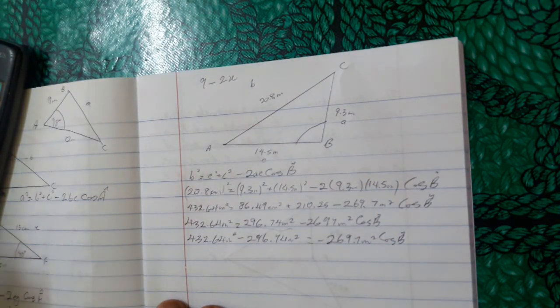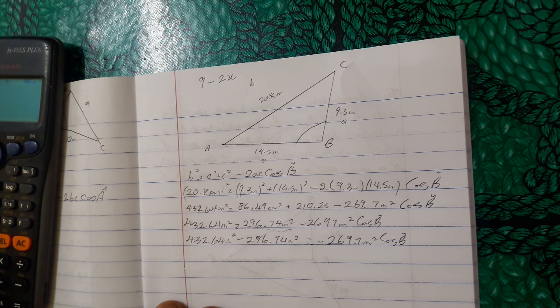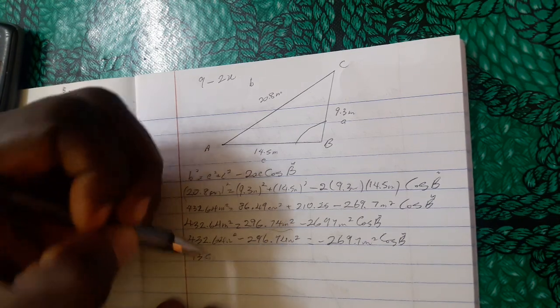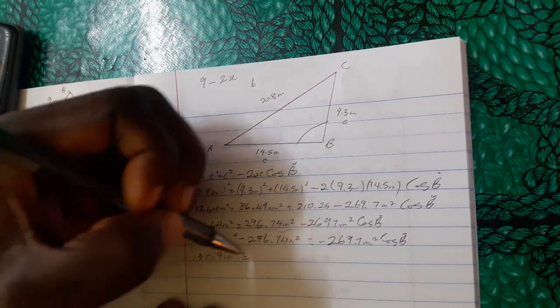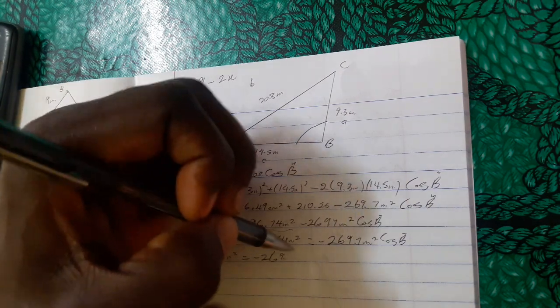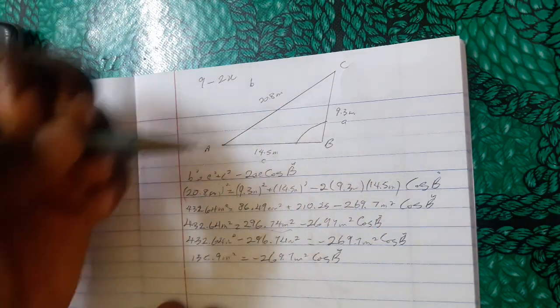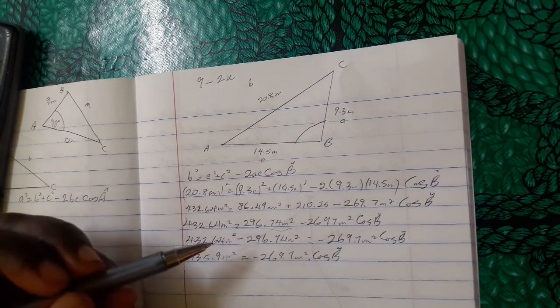When we subtract over here, 432.64 minus 296.74, you get 135.9 meters square equal to minus 269.7 meters square cos the angle B. This comes over, it's connected to this by multiplication. When it comes over, it becomes division.